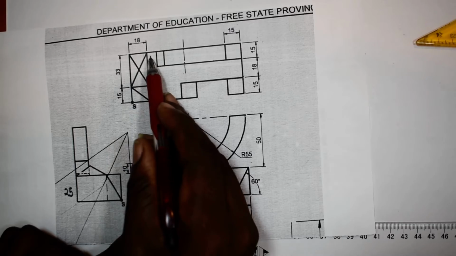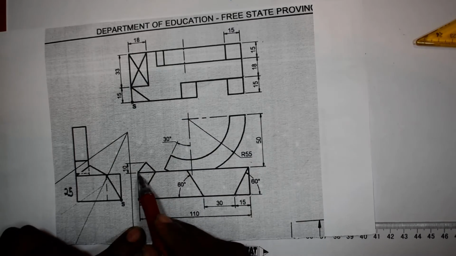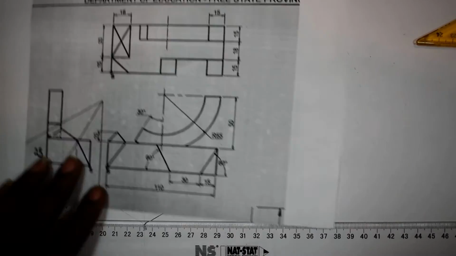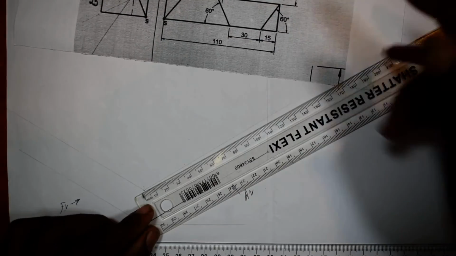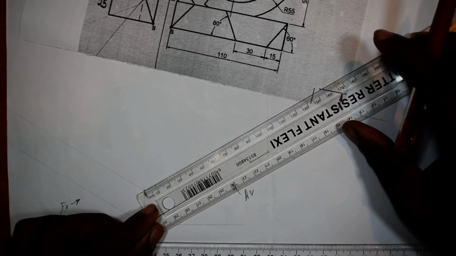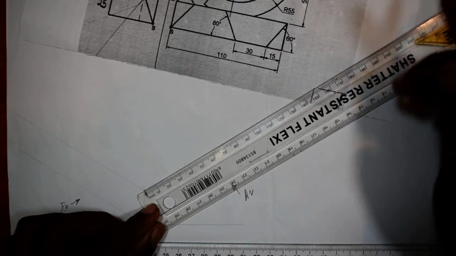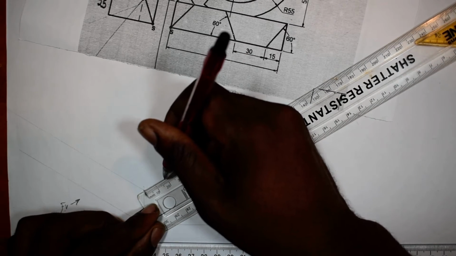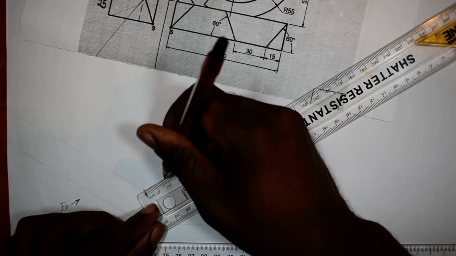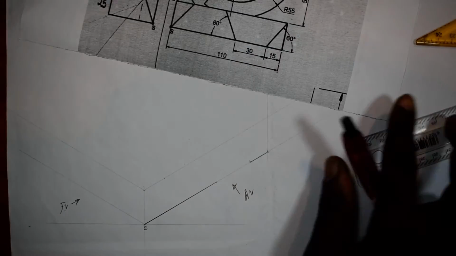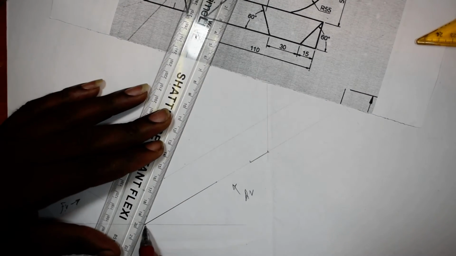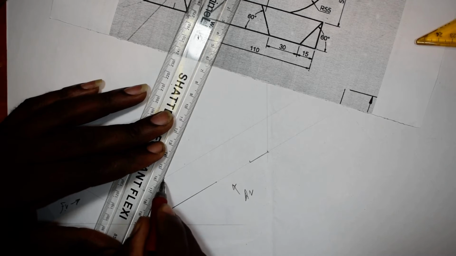It is 18 millimeter. You understand? From here till here is 18 millimeter. So I can simply record this 18 millimeter. From here, there's 18. You get it? So once I get that 18, I can now construct it solid. There you go.